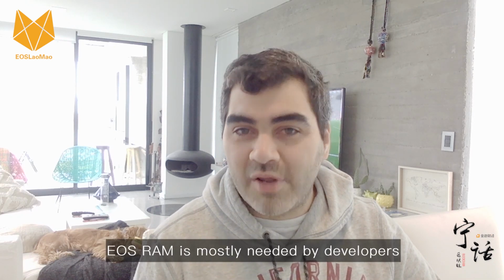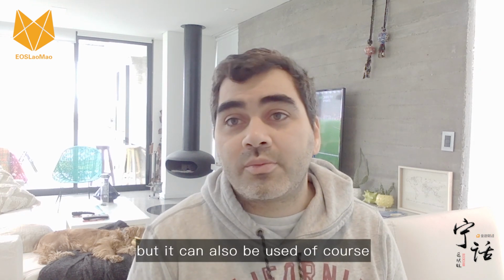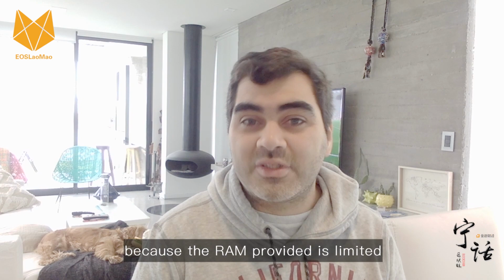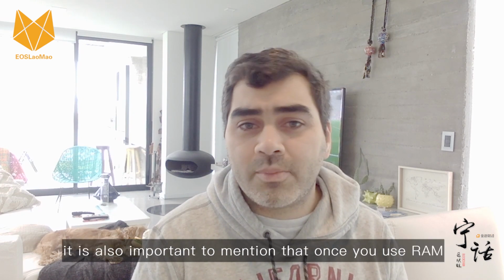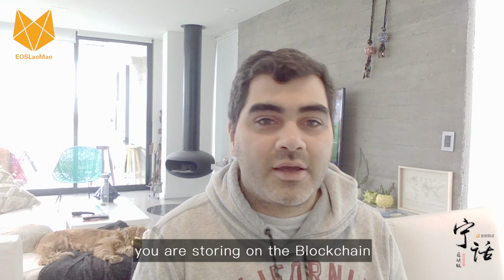community decides. EOS RAM is mostly needed by developers who wish to create dApps in our blockchain, but it can also be used, of course, by accounts that want to interact with those dApps. RAM is a very valuable asset because it's limited. It is also important to mention that once you use RAM, you can also release it by deleting the data you are storing on the blockchain.